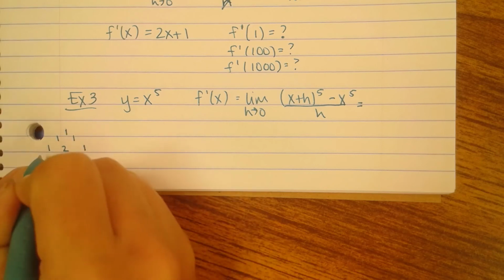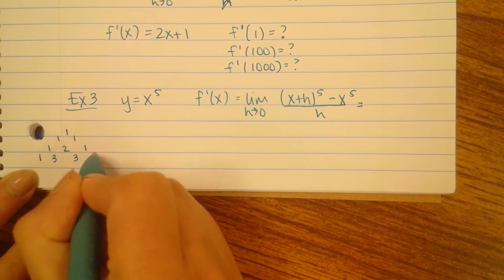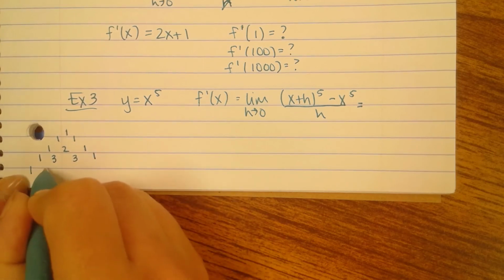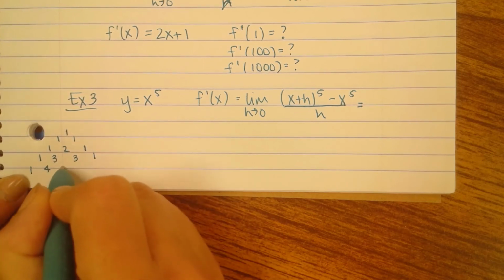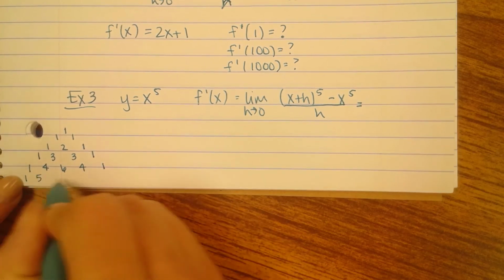So our next row would be 1, 1 and 2 is 3, 2 and 1 is 3, and 1. Our next row would be 1, 1 and 3 is 4, 3 and 3 is 6, 4, 1, then 1, 5, 10, 10, 5, 1.